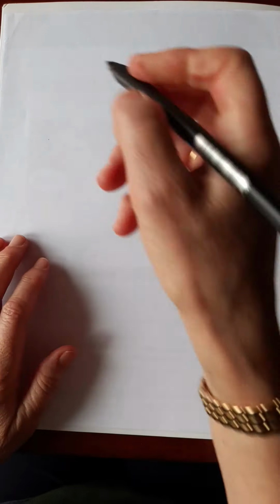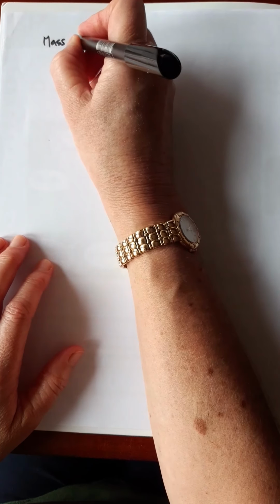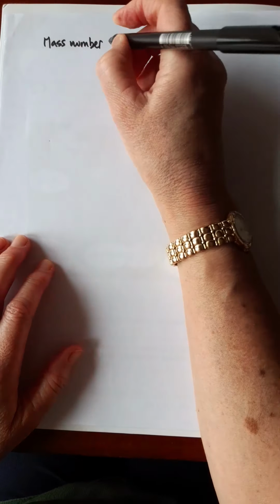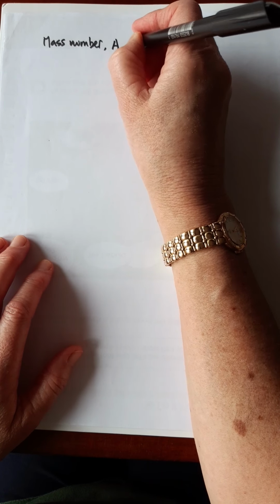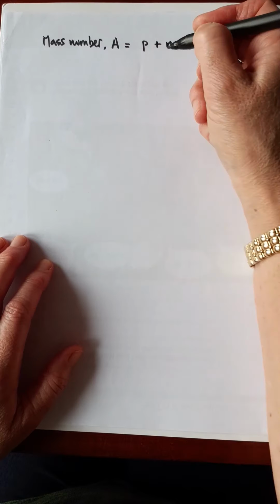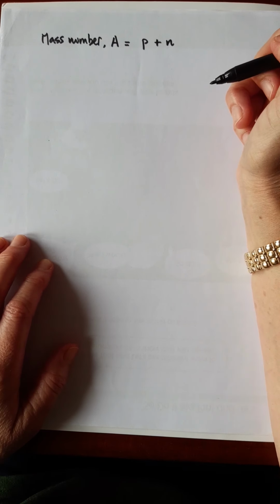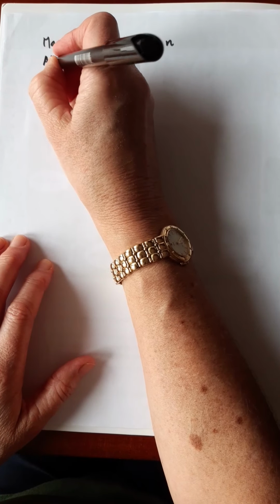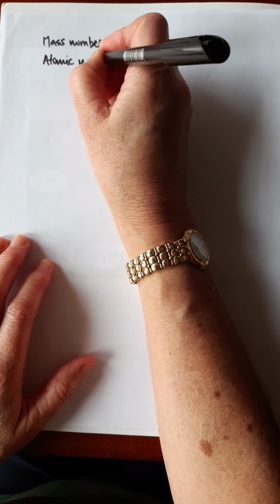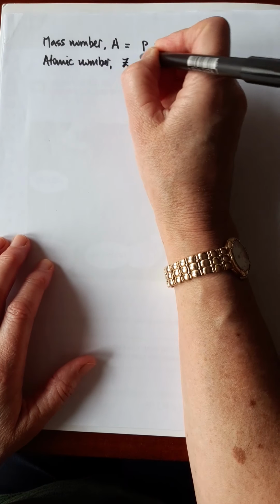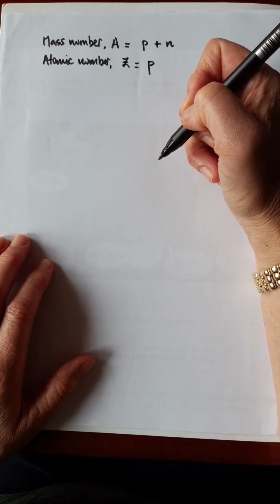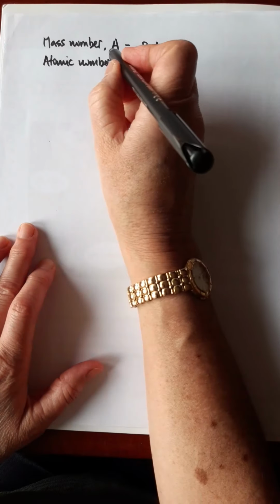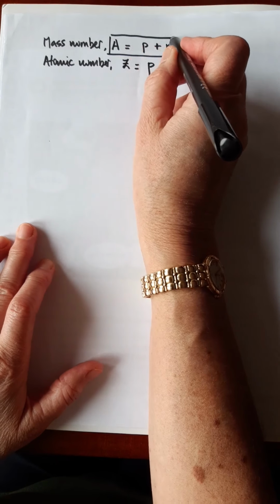So first of all, we are going to review what is the difference between the mass number and atomic number. Mass number, represented by A, equals protons plus neutrons. Protons and neutrons are the particles inside the nucleus of the atom. And atomic number, represented by Z, equals just protons. Okay? Today we're going to focus on mass number.